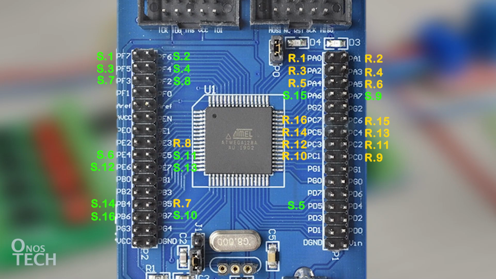A.1 and A.2 analog inputs are PF0 and PF1 of the microcontroller. The high-speed counters HSC1 and HSC2 are PD6 and PD7. The pulse width modulation shares pins PB5 and PB3 with Q.7 and Q.8. I2C pins are PD0 for SCL and PD1 for SDA.